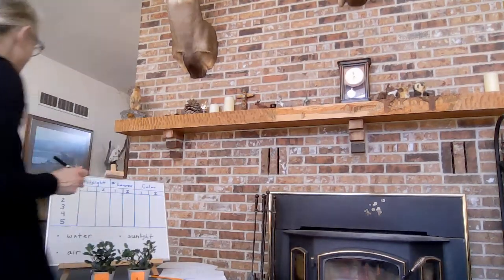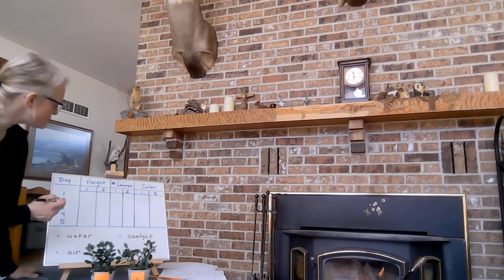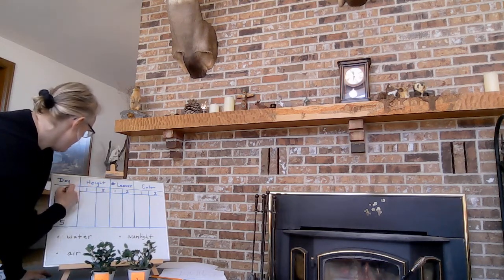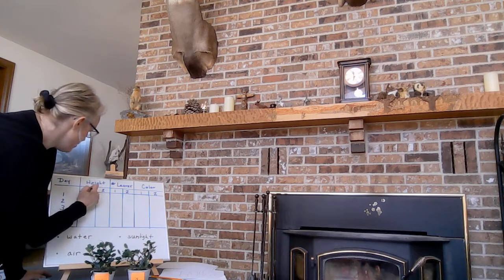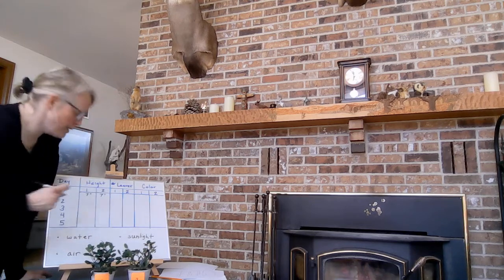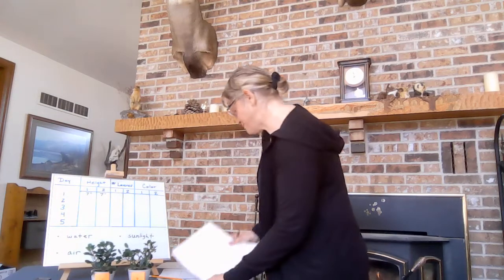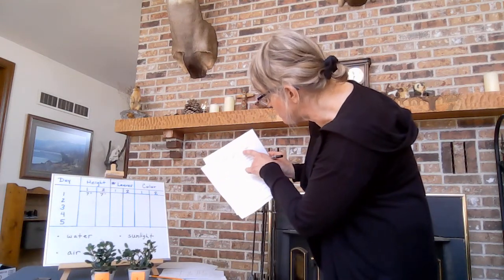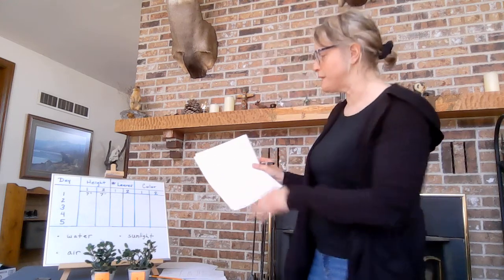So what I'm going to do up here is I'm going to write this up on the board. Under height, day 1, plant 1 and plant 2 are both 7 inches. 7 inches. There we go. And you can write it on your lab paper. Day 1, height of plant, 7 inches for plant 1. Height of plant, 7 inches for plant 2. So write it on there.